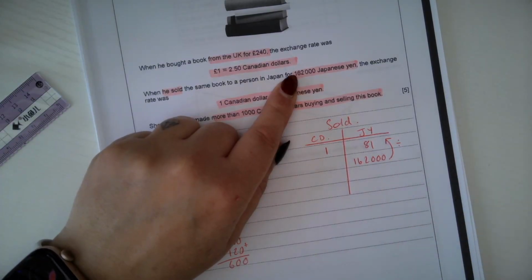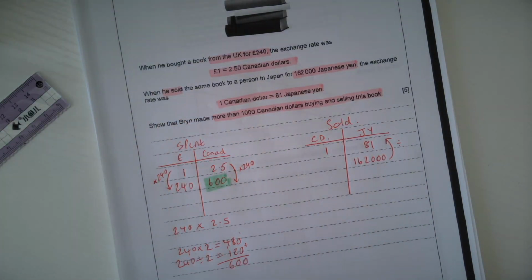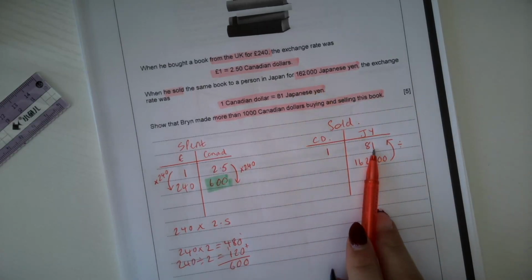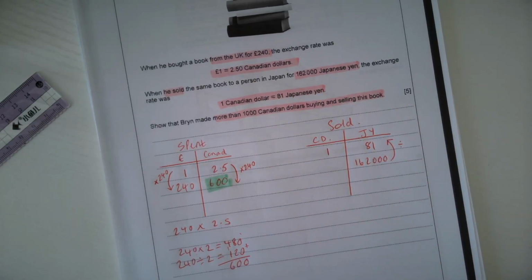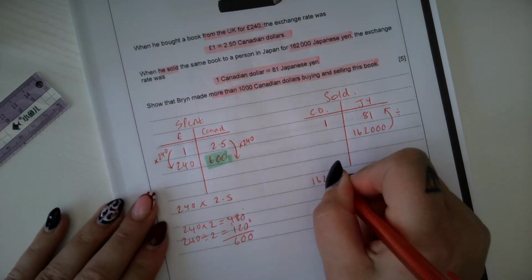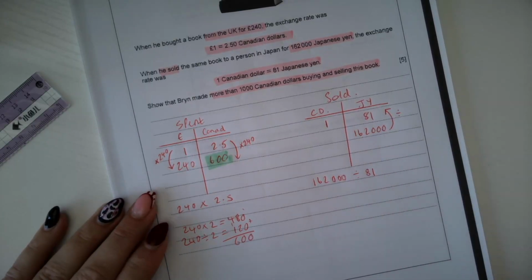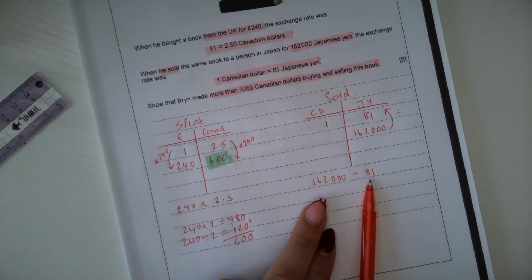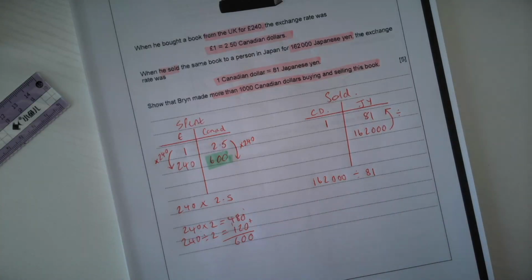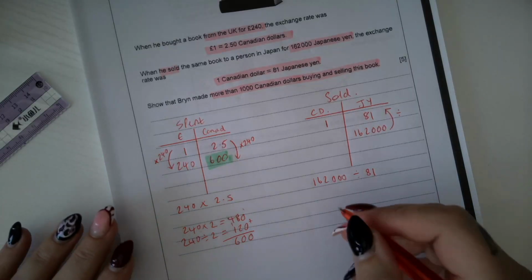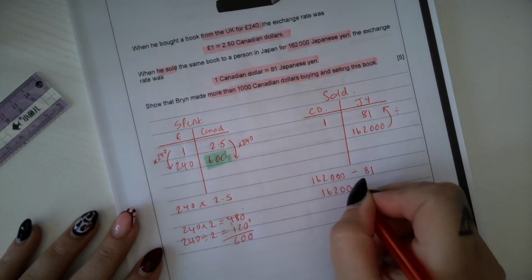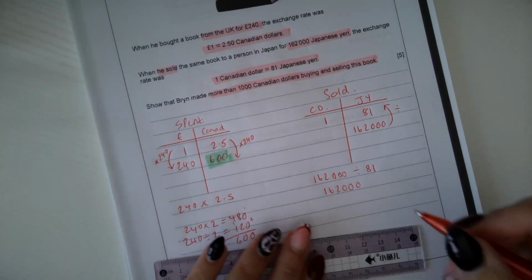We need to figure out what we're dividing by. Okay, so we're going to do 162,000 divided by 81. So that's going to be the tricky thing for us to do here. Now, 81 is a small number. So what I'm going to do is, well, a couple of options here. I'm going to write it as a fraction to start off with, because I like to work with fractions. You might not, but I do.